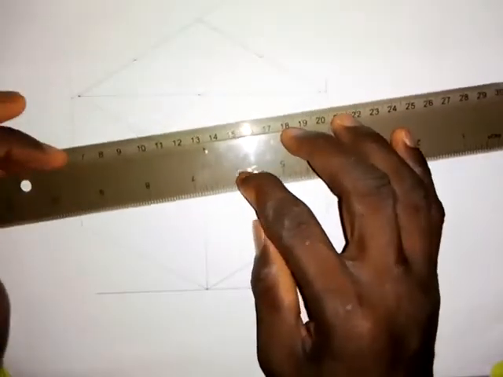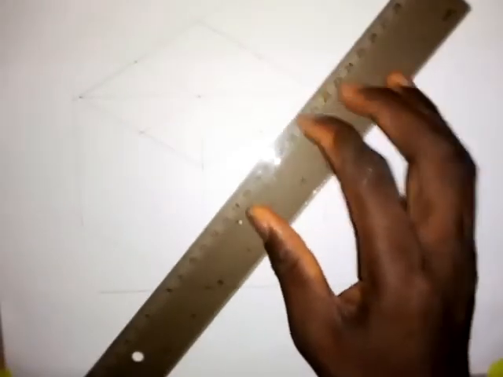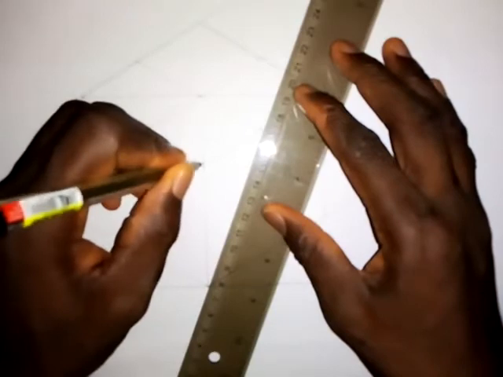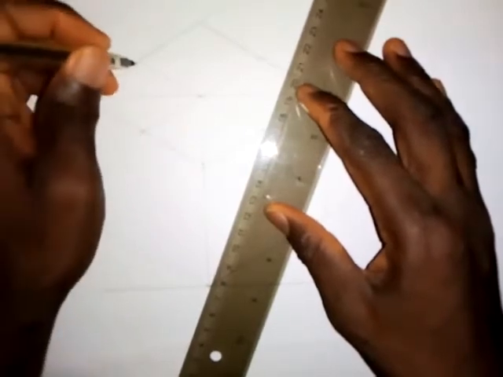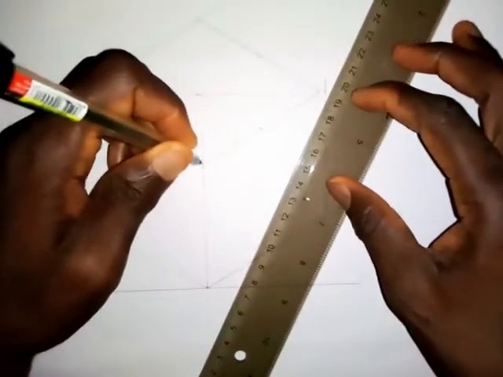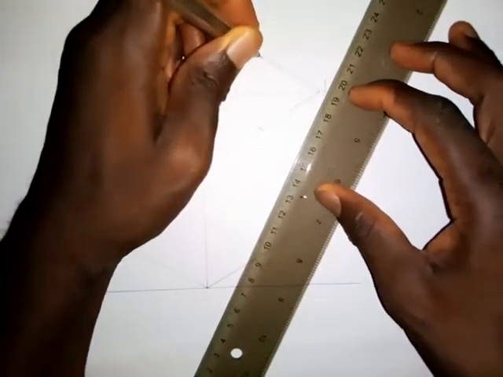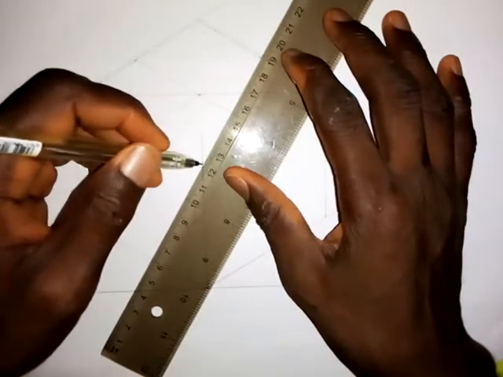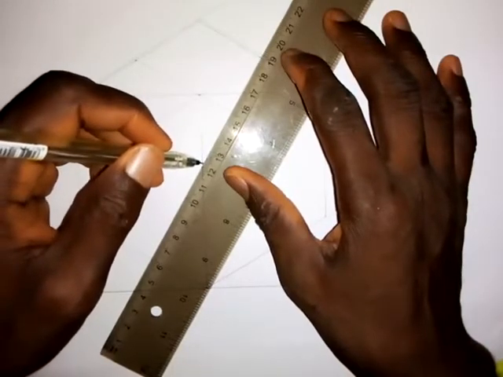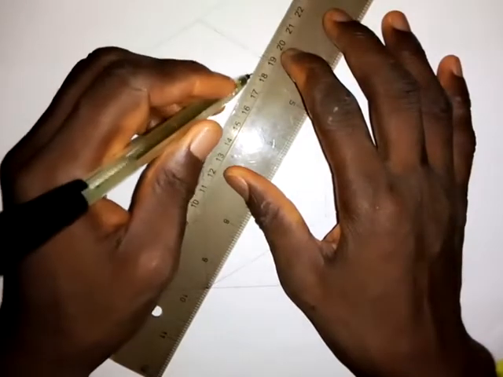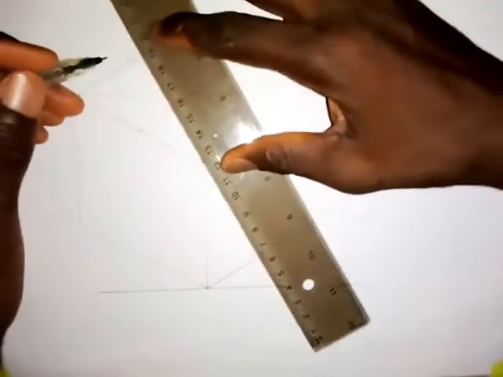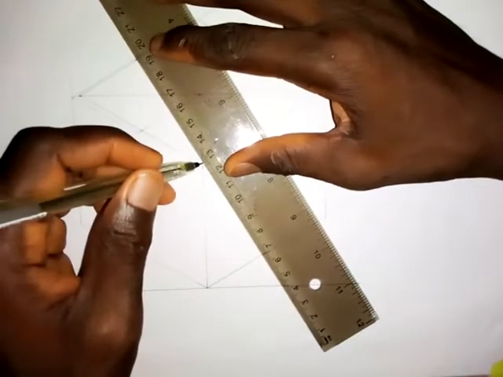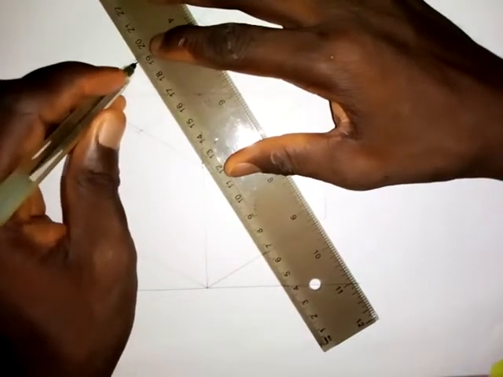So this goes like this. Okay. And then this point here, join it with this point, and you also join this point to this point here. So this goes like this. So you draw a line from here. It goes like this, and from this point, draw a line from here.